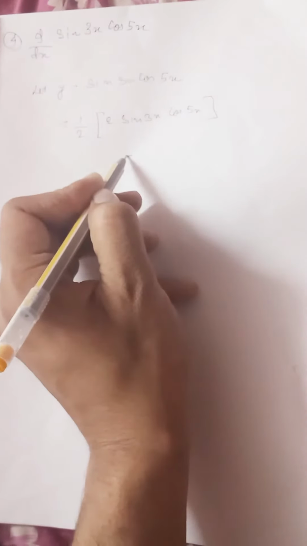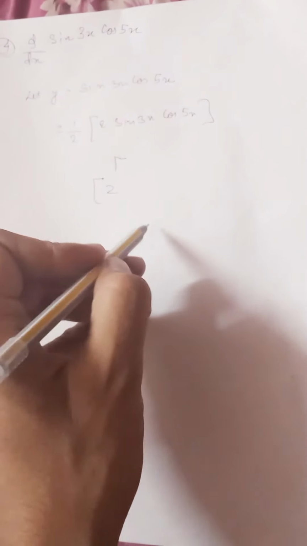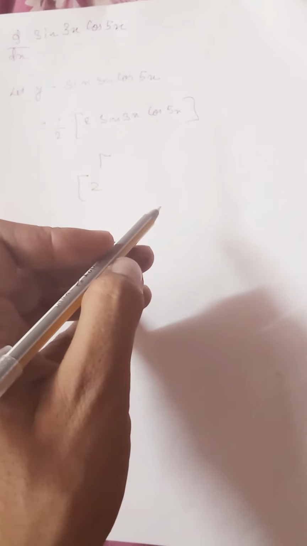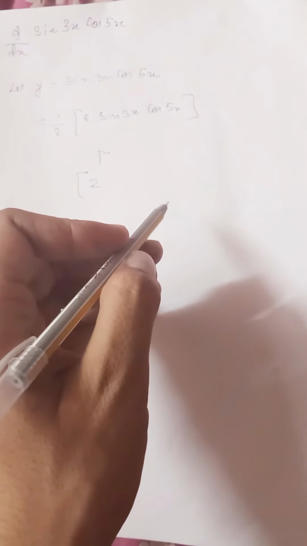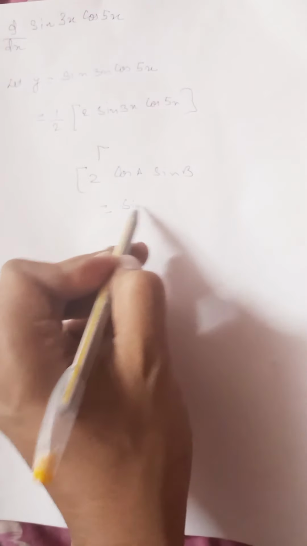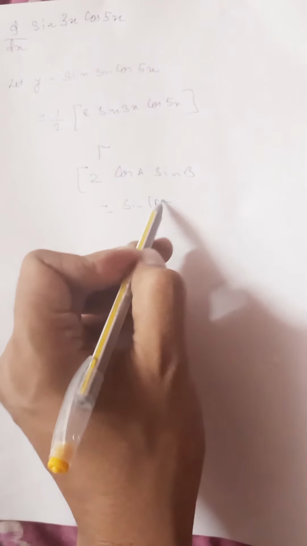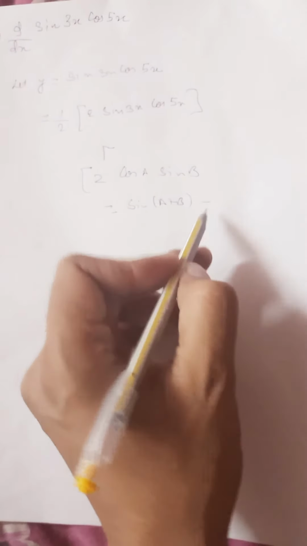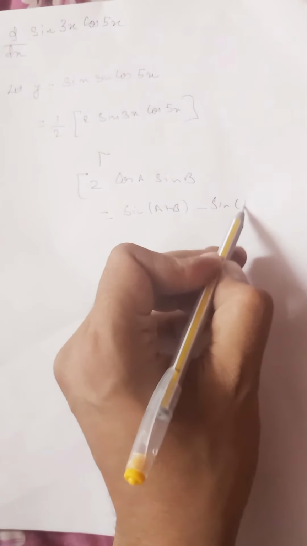Here, as we know the formula, 2 cos a sine b is equal to sine of a plus b minus sine of a minus b.